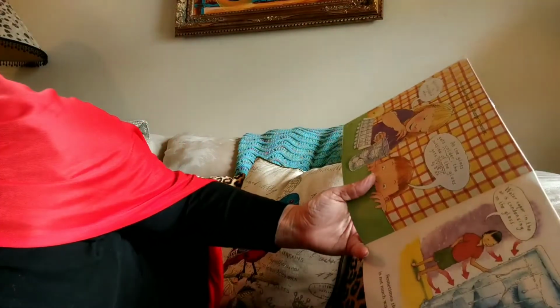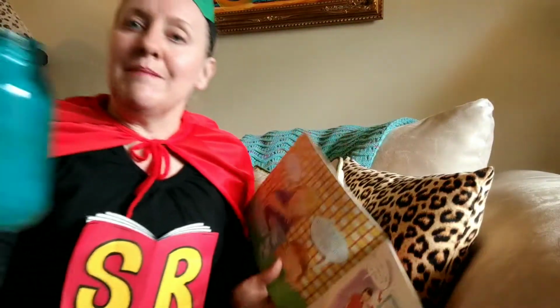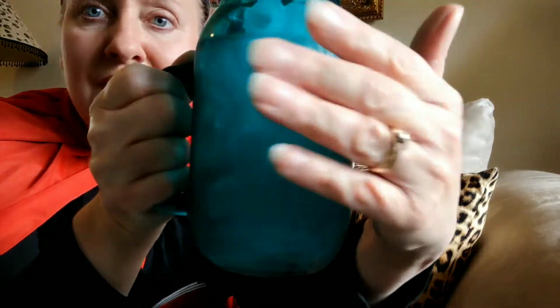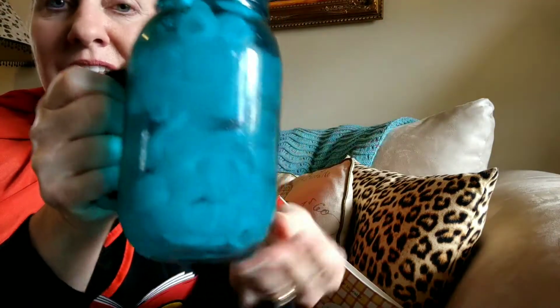Now, I actually did this today. Before I started reading this book, I put some water and some ice in a glass. You can actually see water droplets on the outside. If I touch it, my hand is all wet because of the water that's condensing on the outside of the glass. Pretty cool, huh? You could try that experiment too.